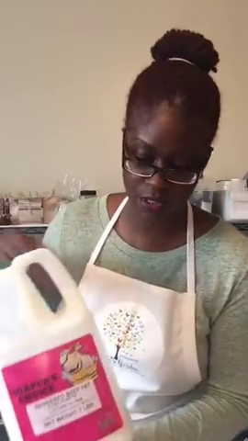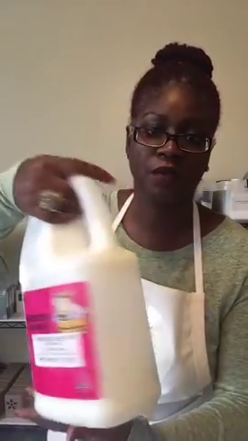So tallow is the rendered animal fat of any animal, pretty much, except lard, except pig. Lard is the only animal fat that has its own name. Tallow refers to the fat of any animal, really, except for pig. However, when I refer to tallow, I am referring to beef tallow. That is what I use. So this is my beef tallow.